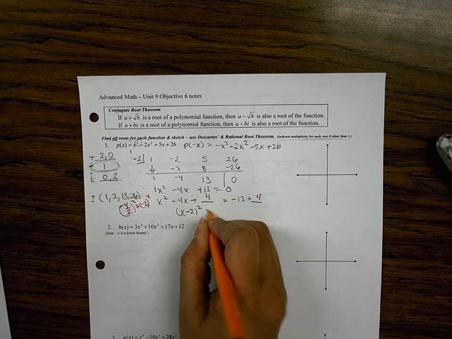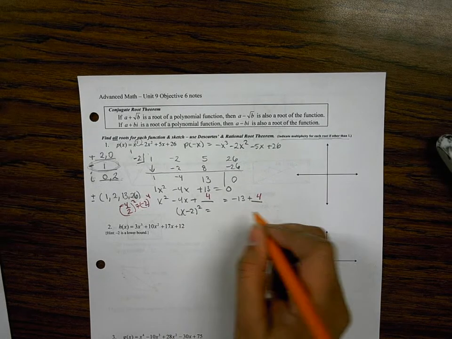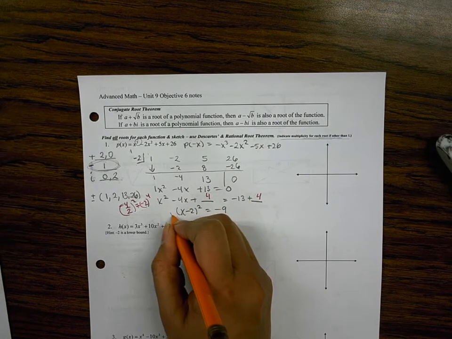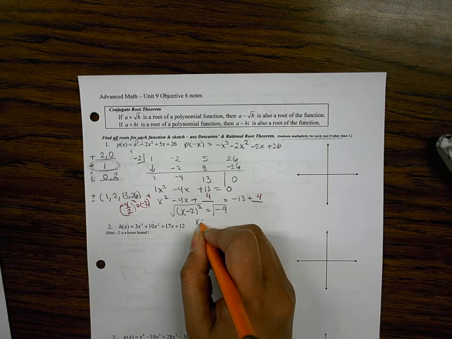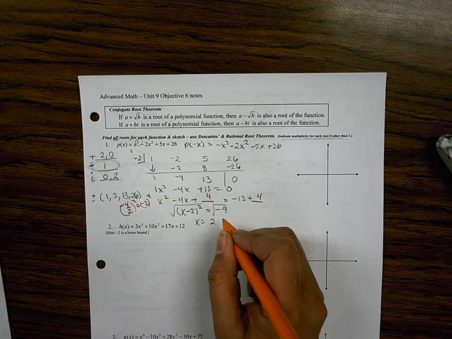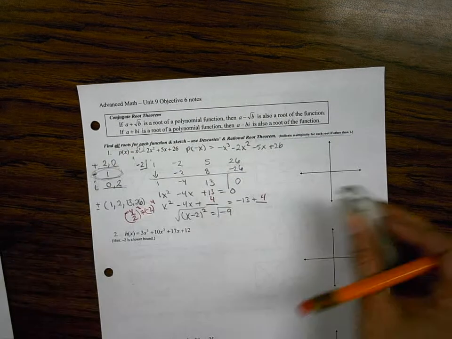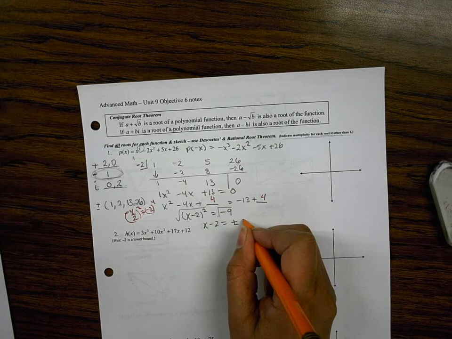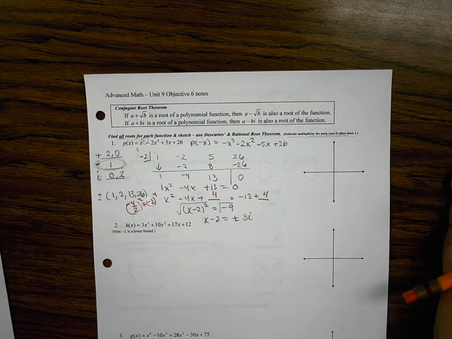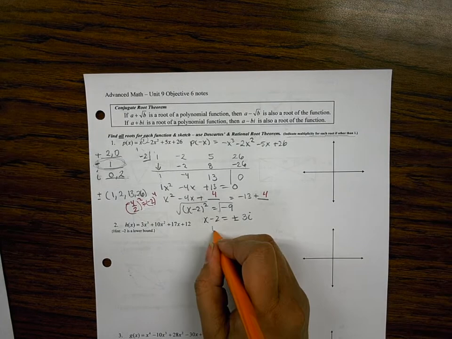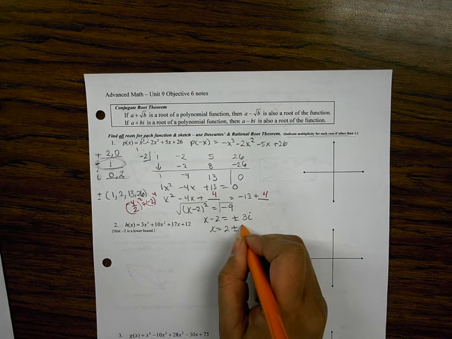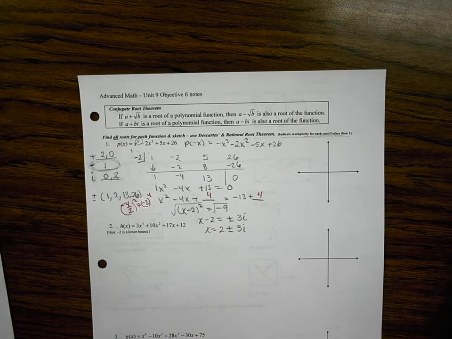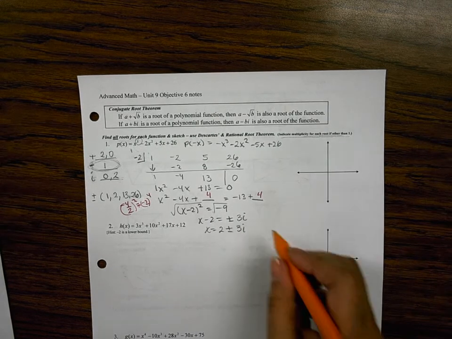All right, x minus 2 quantity squared equals negative 13 plus 4 is negative 9. Square root, x equals 2. I guess I shouldn't be jumping steps. x minus 2 equals plus or minus 3i. The square root of negative 9 is 3i. Move your 2 over: 2 plus or minus 3i.